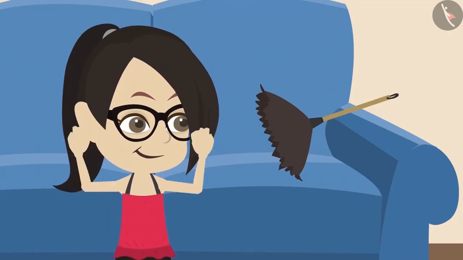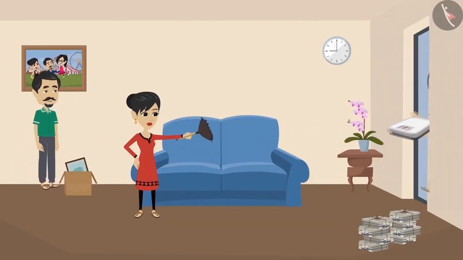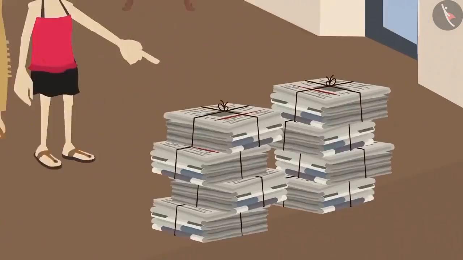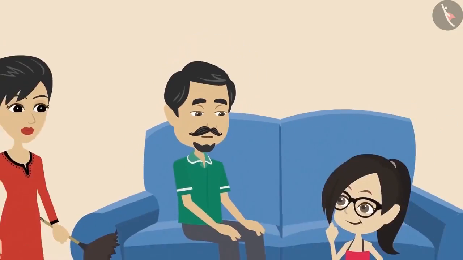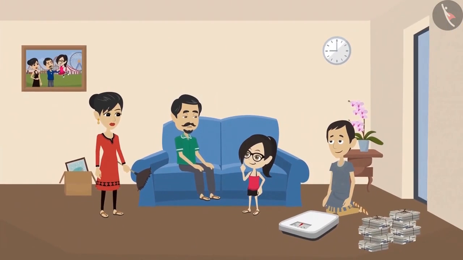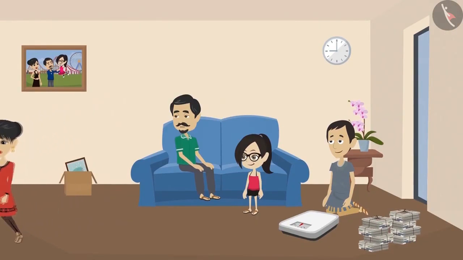Vandana was waiting for this very moment. She rushes off and brings the scrap dealer to her house. We want to sell all these newspapers. Vandana's father stays back to help Vandana sell newspapers, while her mother goes inside the house to fetch more scrap.